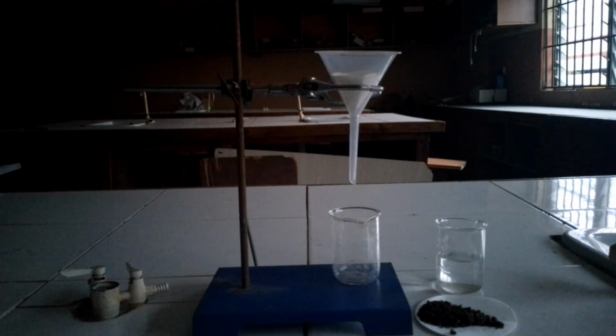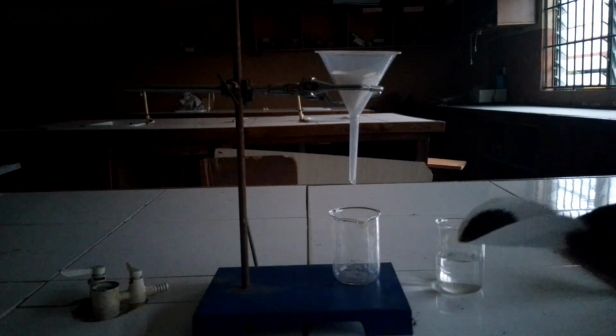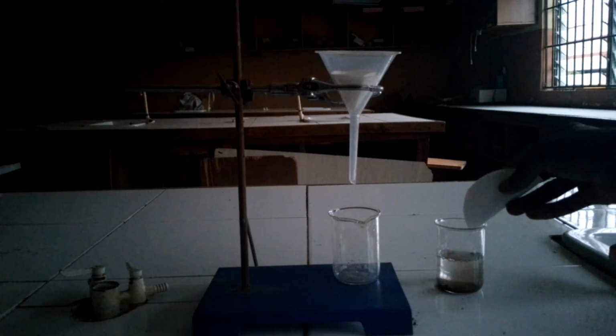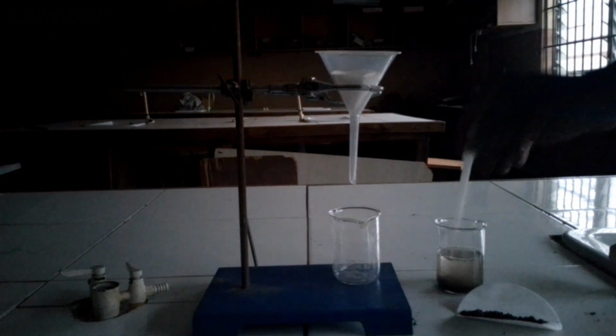Now, the next thing is I'm going to mix the sand and the water together. I'm simply going to do that by pouring the sand inside the water sample. So right now I've formed a mixture of soil and water. Let me stir it together.